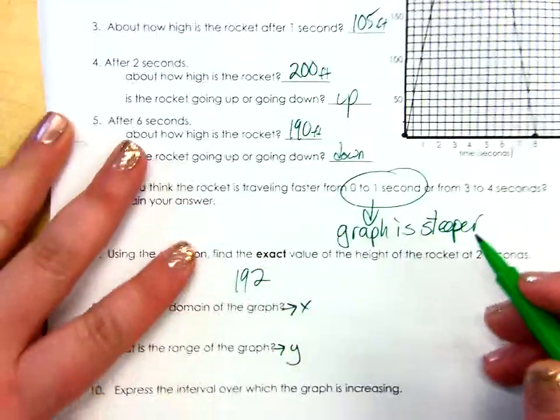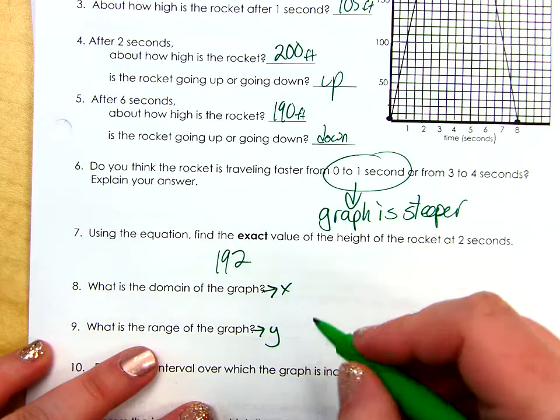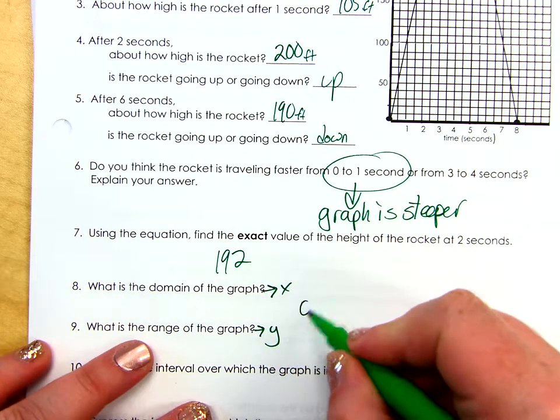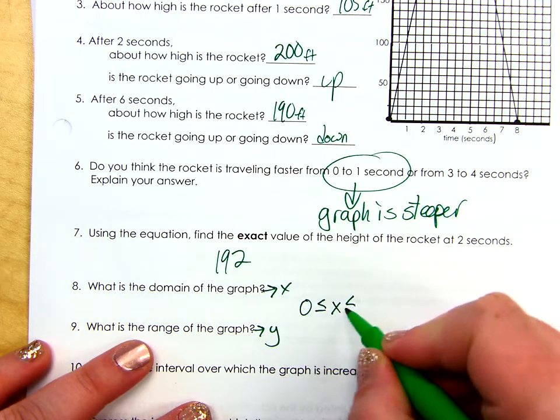In other words, the right way to write this, you would do it kind of like this. I have x is between 0 and 8, like that.